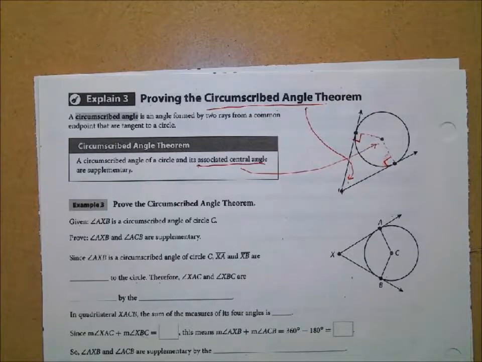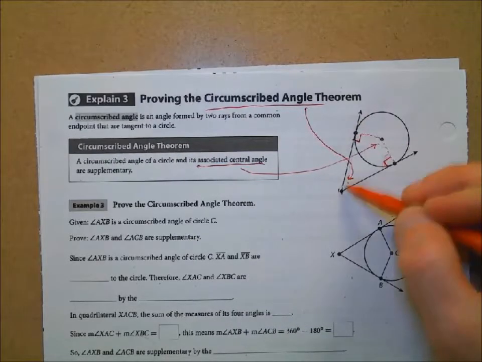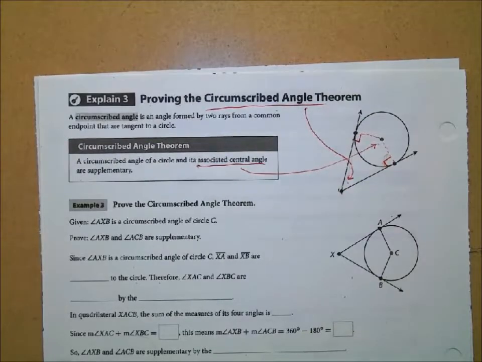Okay. So those are your circumscribed angle theorems. So now we've got central angles, which are equal to the arcs that they cut out, right? We got inscribed angles, which are half of the arc that they cut out. And now we have circumscribed angles as well, right here. That's a circumscribed angle, where the circle fits inside of the angle like that.